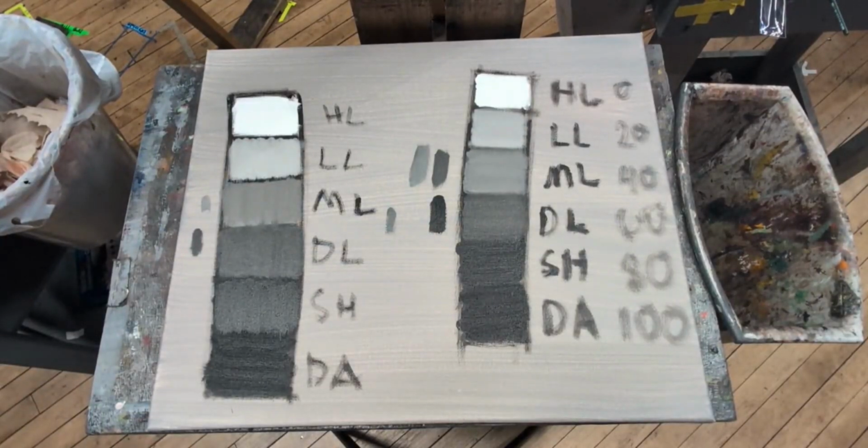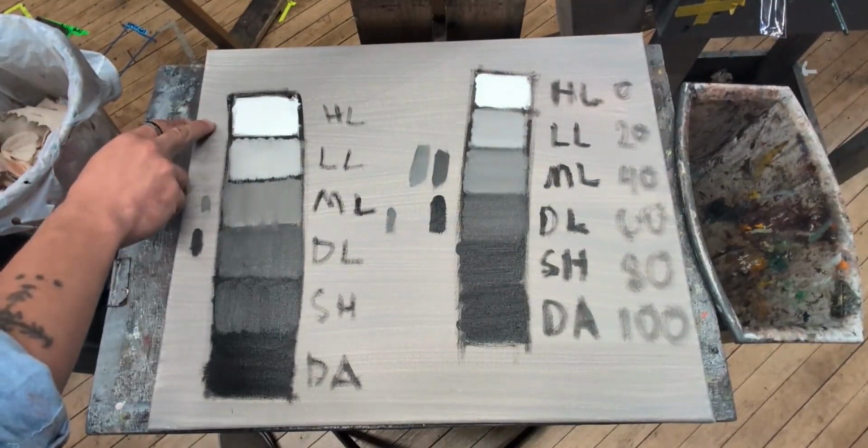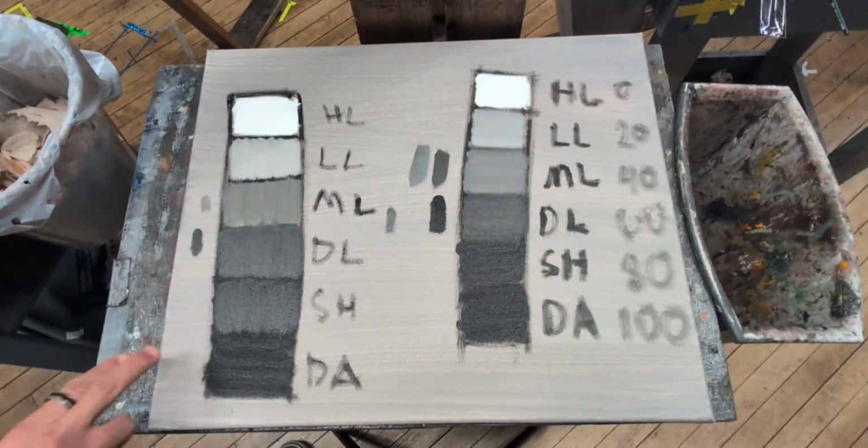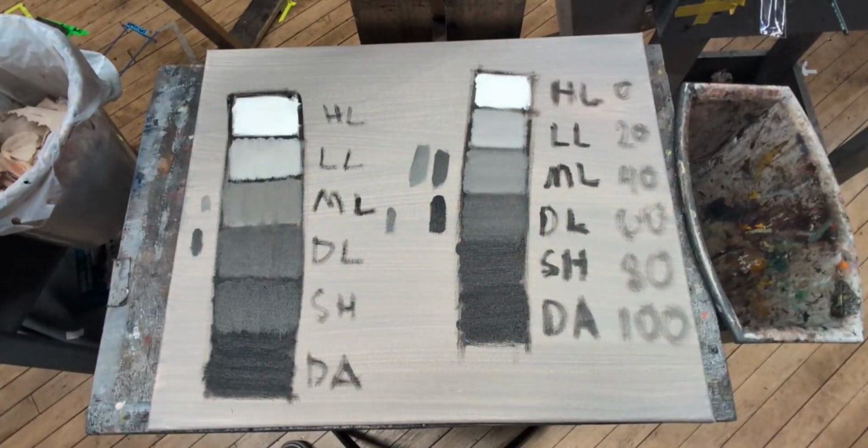And these scales are representative of how light works, right? The closer to the source of light, the higher the value. The further away from the light, the darker the value. And when there's a complete absence of light, that's where you get your dark accents.